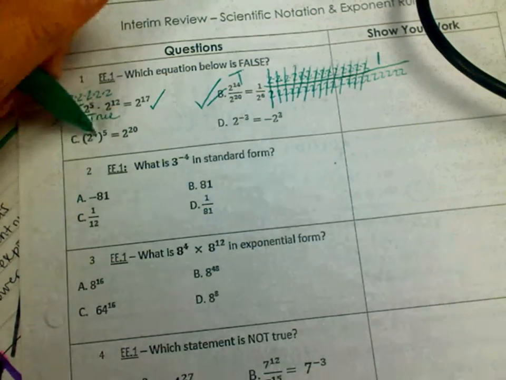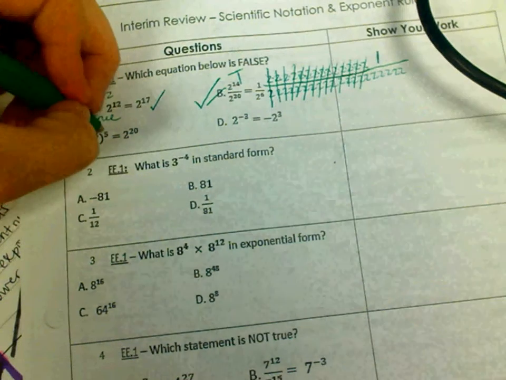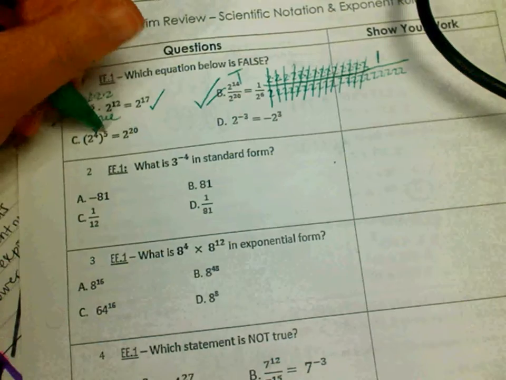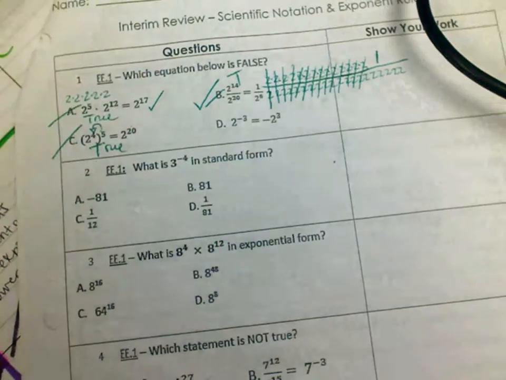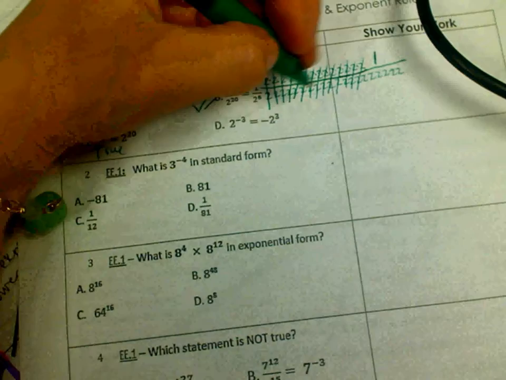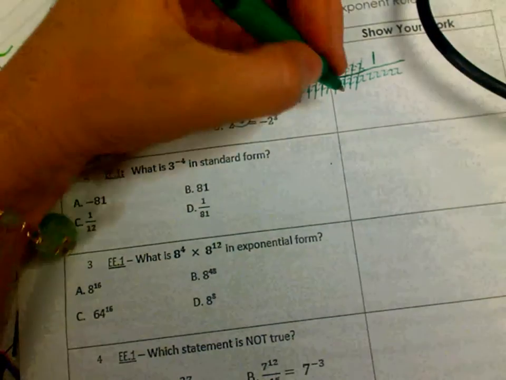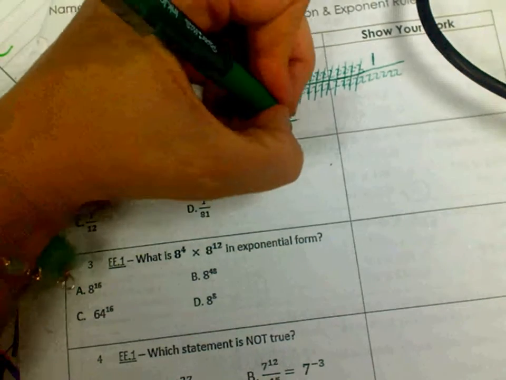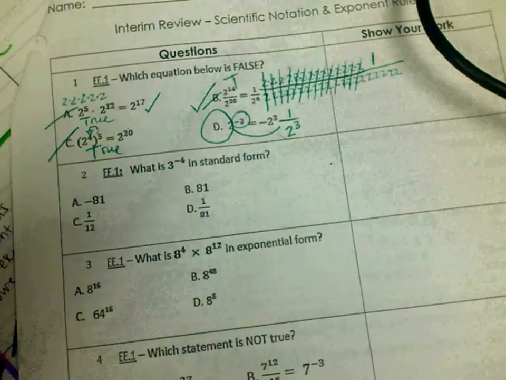Okay, C has the parentheses and then the exponent on the outside. So remember when you have the parentheses with the exponent on the outside, you distribute and multiply the exponents. 4 times 5 is 20, so 2 to the 20th power. That one's true also, so it's not that one. And then D says 2 to the power of negative 3. Remember, when you have a negative exponent, you have to make it a fraction. So this is definitely false. 2 to the power of negative 3 becomes a fraction, and you put it on the bottom to make it positive. So this one is false. That's the right answer.